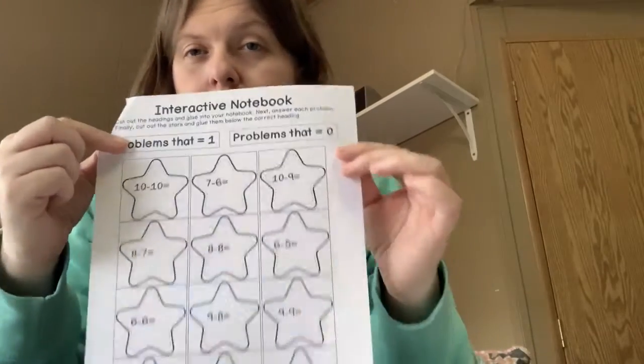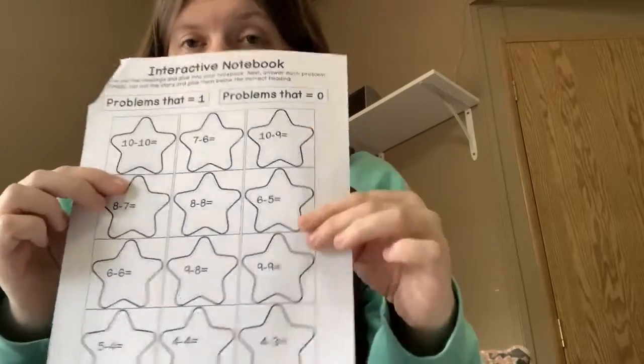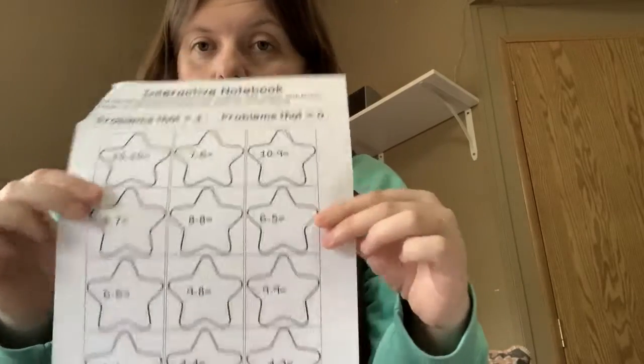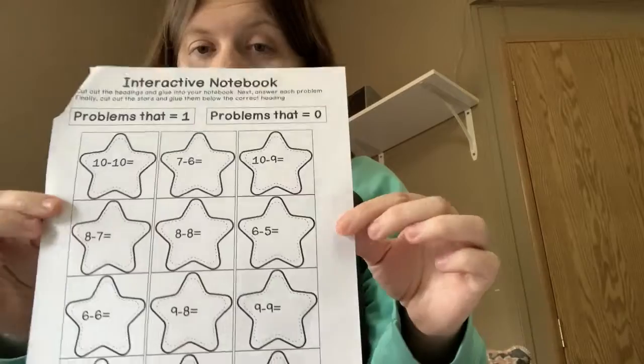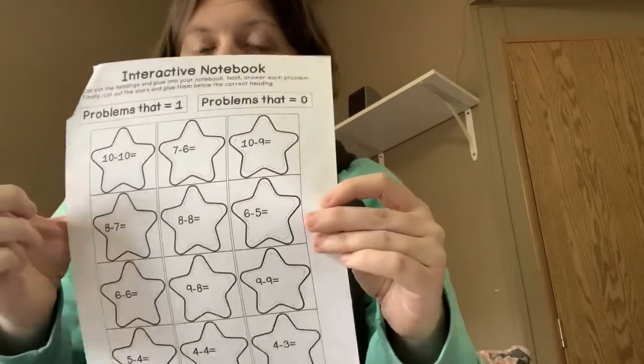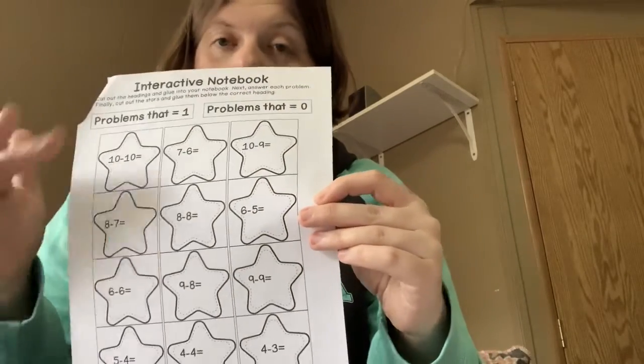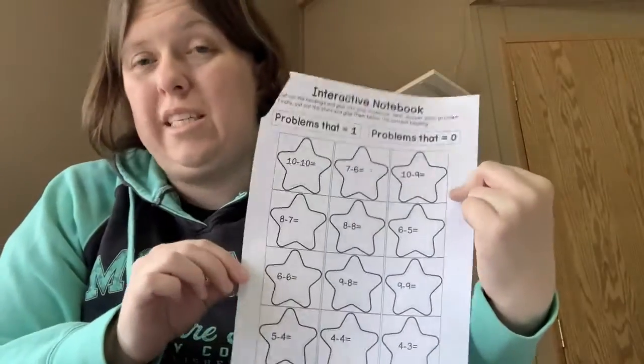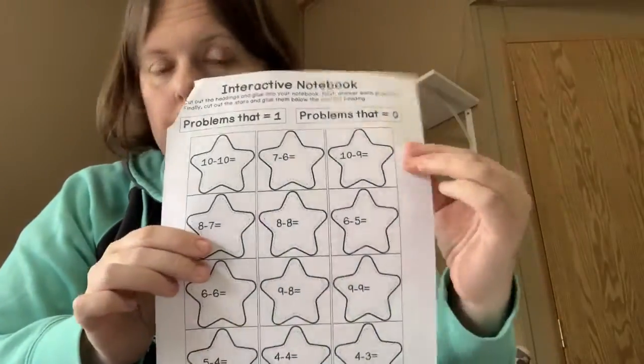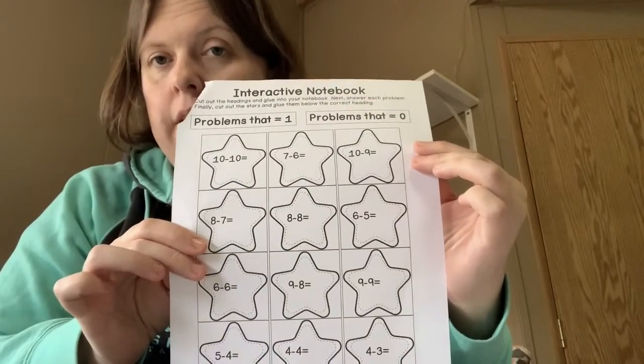Okay, and snap a picture of it and send it to me. Okay, so that's page 9, Interactive Notebook. Cut, solve, sort. Like I said, you can glue them on a piece of paper. You can just lay them out for me and snap a picture. Either way, okay? So that is job number 1.